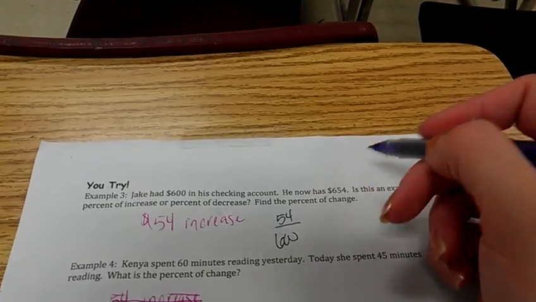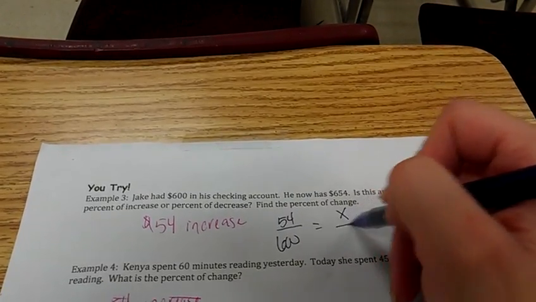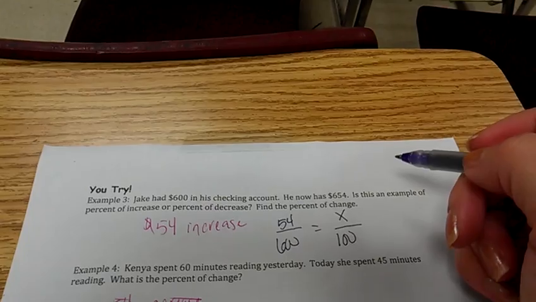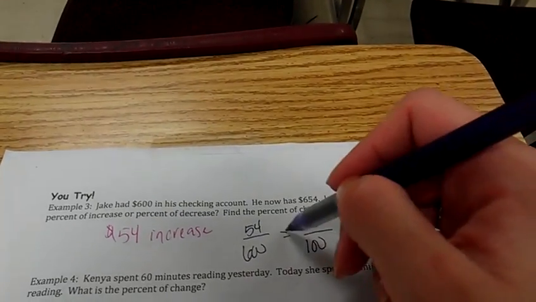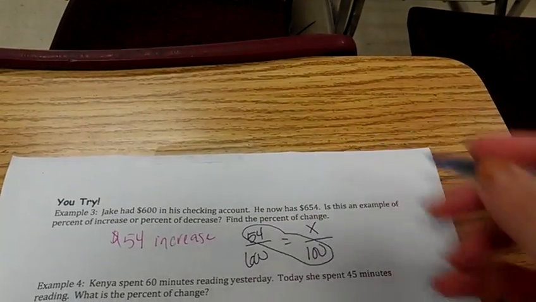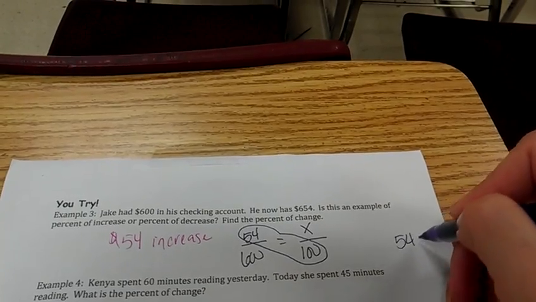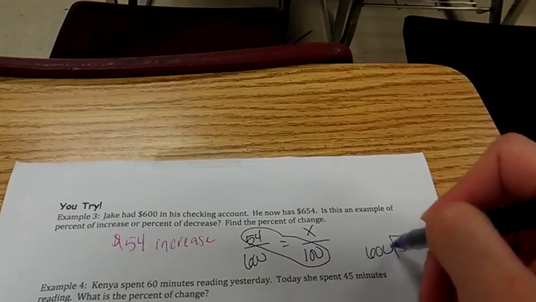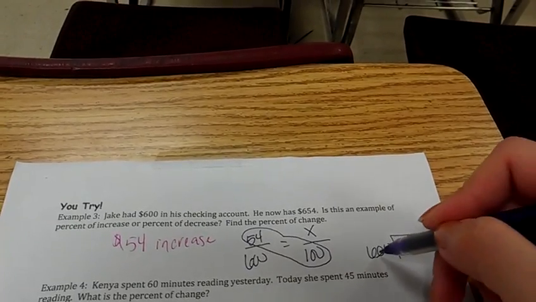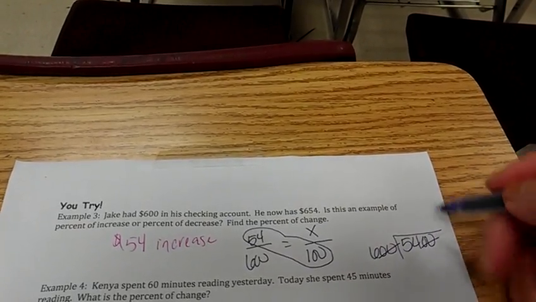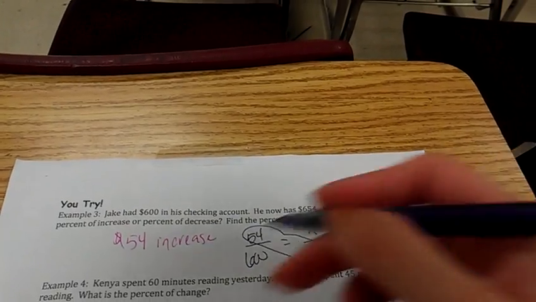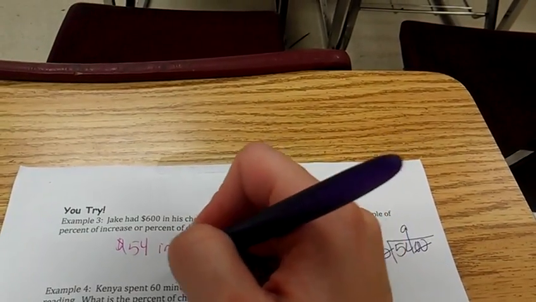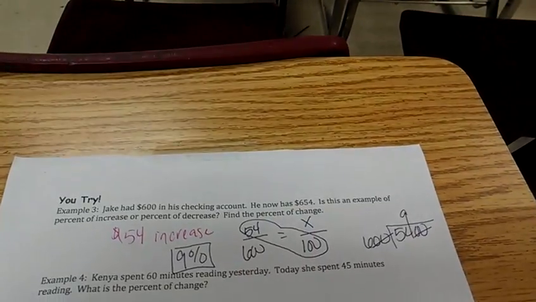So 54 over 600 is equal to percent over 100. Okay, there's our proportion. Cross multiply. 5,400 divided by 600. Getting rid of my 2 zeros. 6 will go into 54 9 times. So it is a 9% increase.